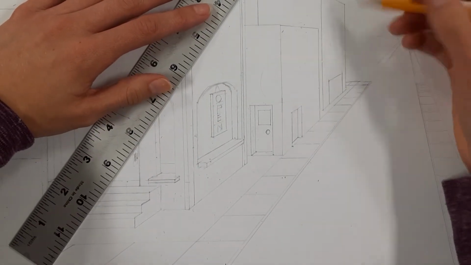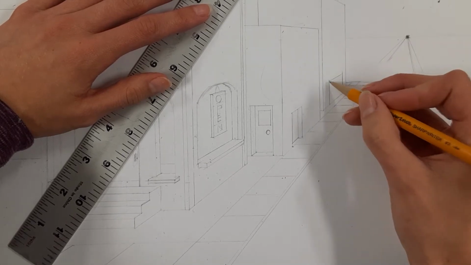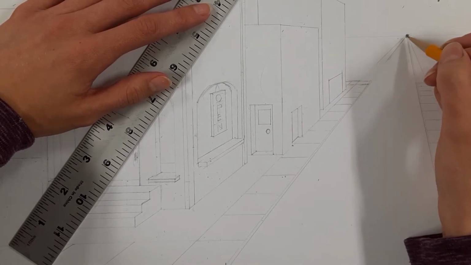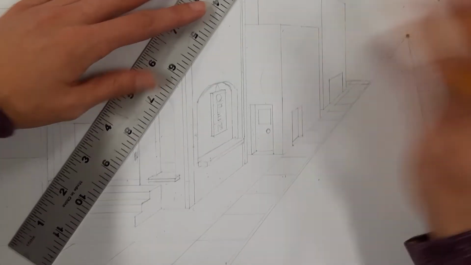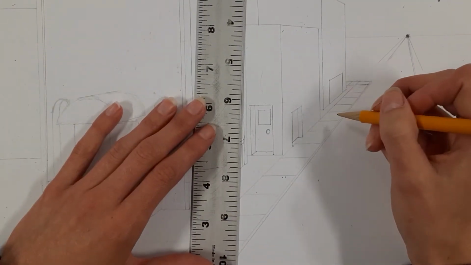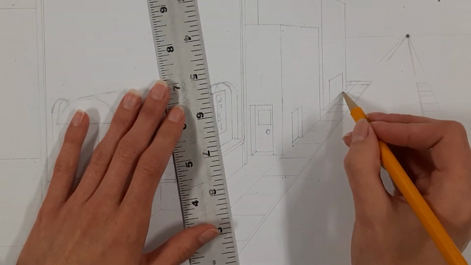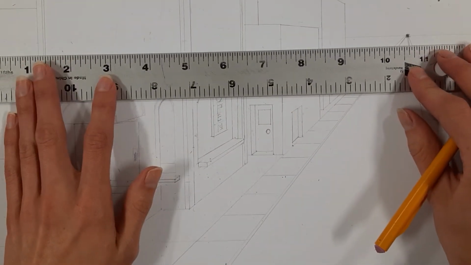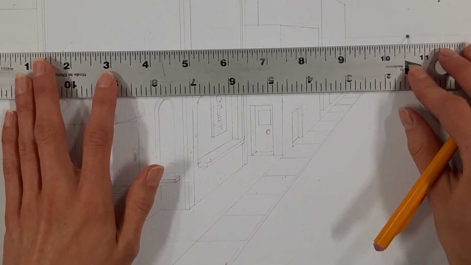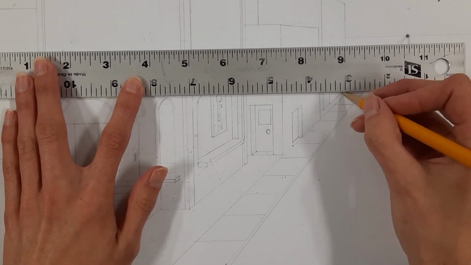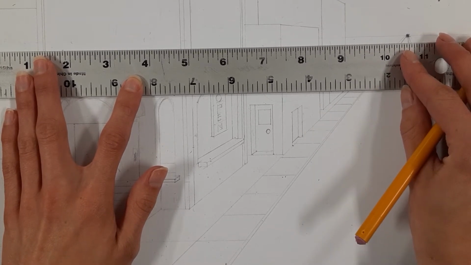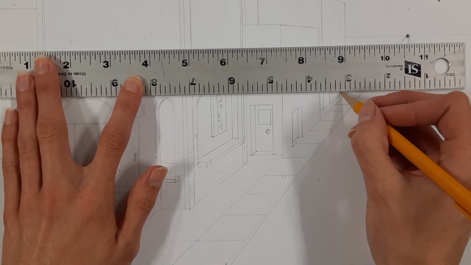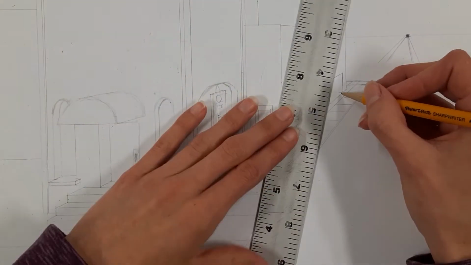So again, since it is on this side of the building, my horizontal line goes back into perspective. Now in order to make a set of double doors, let's see, do I want to give this a little bit of thickness? I can. Let's do it. Give it a little bit of thickness there.